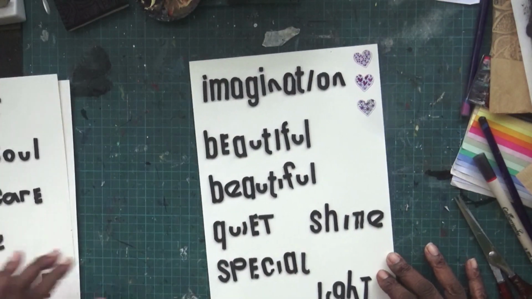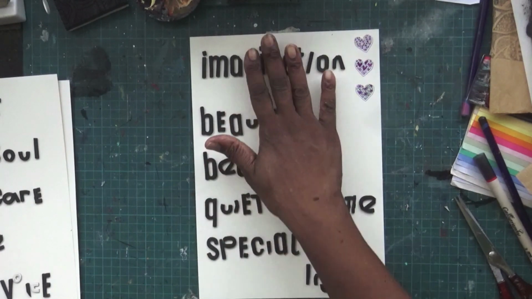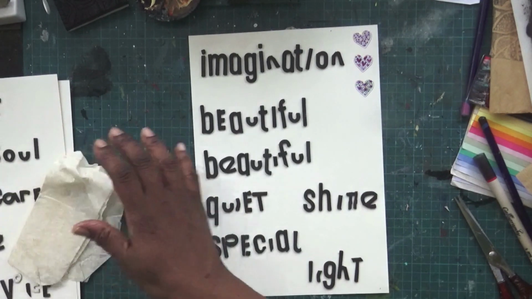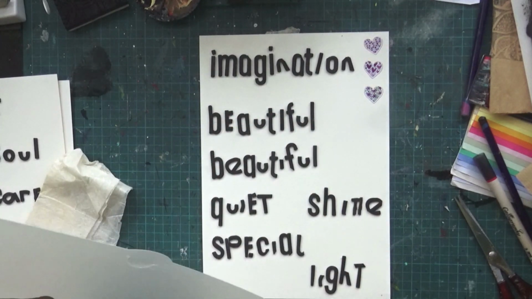Okay, so now let's show you the next stage. So what you need is tissue paper, because what I found, like in the last one, is the letters are not going to be sticky. So I'm going to have to do something about that.